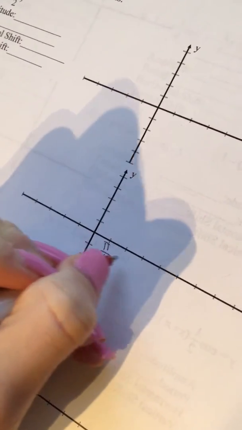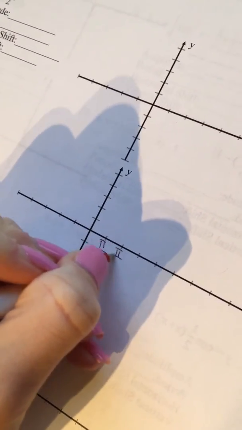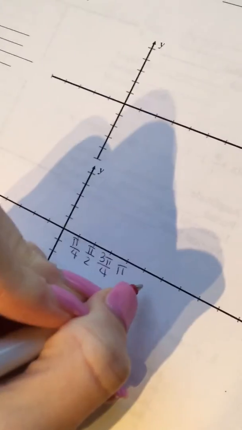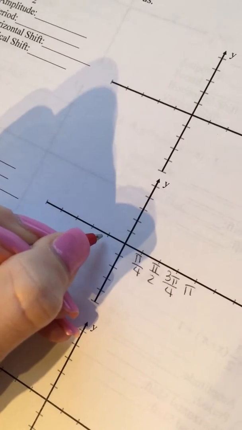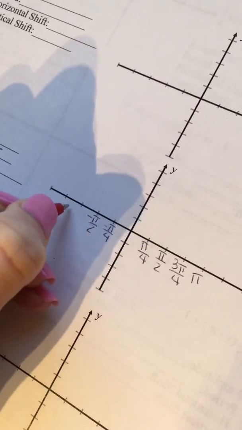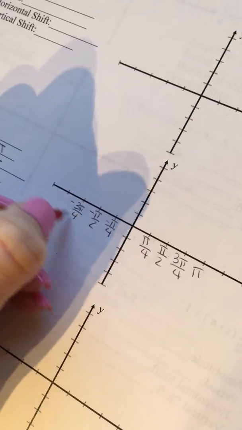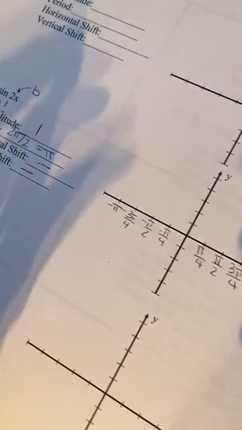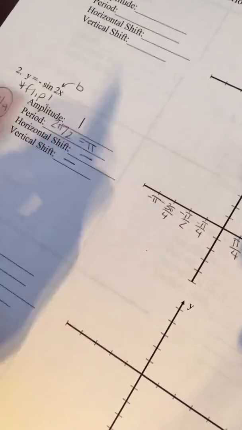Pi over 4, 1 pi over 4, 2 pi over 4, which is pi over 2, 3 pi over 4, 4 pi over 4, which is pi. And I'll go -2, why not? Negative pi over 4, negative pi over 2, negative 3 pi over 4, negative pi. All right, you can keep going in the positive direction, but you guys know I like to show you the negative direction. All right, amplitude's 1.